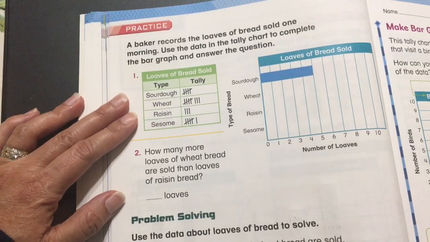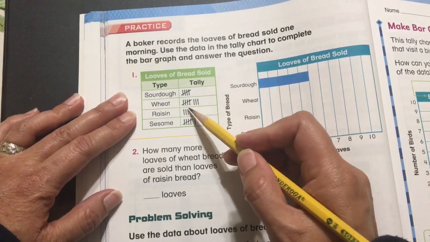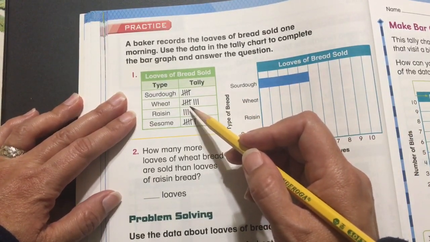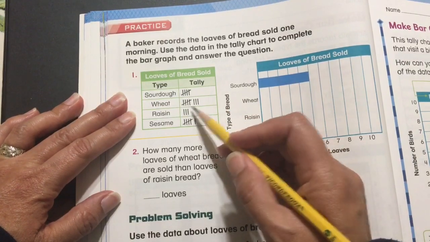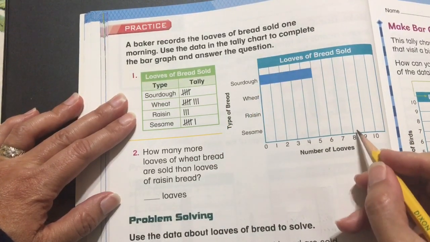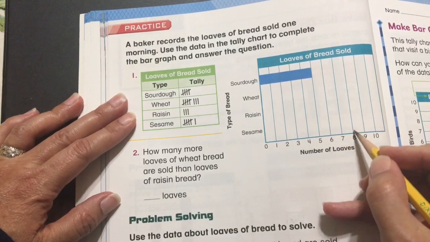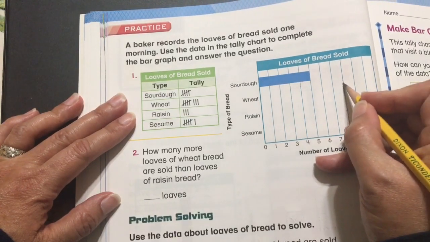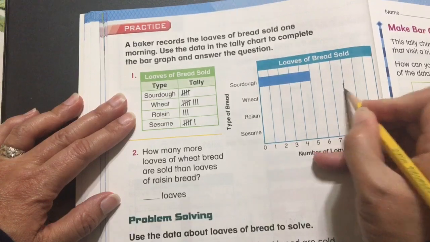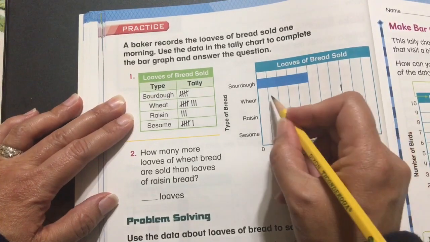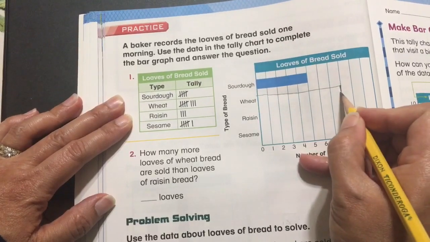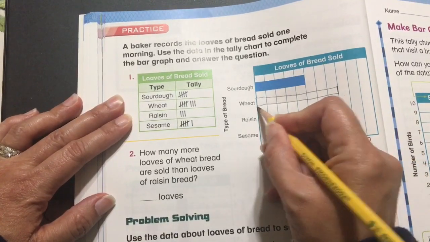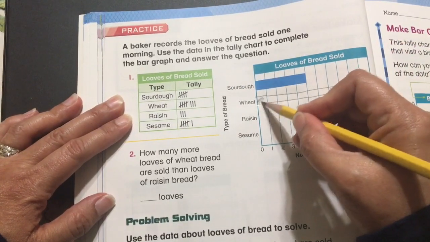Let's go to wheat. For wheat, count it up. How many do you have? You're probably safer counting it up than me counting it up. Okay, I count 8. And that's what we have here. So here's the number 8. I'm going to draw that my bar is going to stop right there for wheat. And it's going to go out. And I will shade it in.